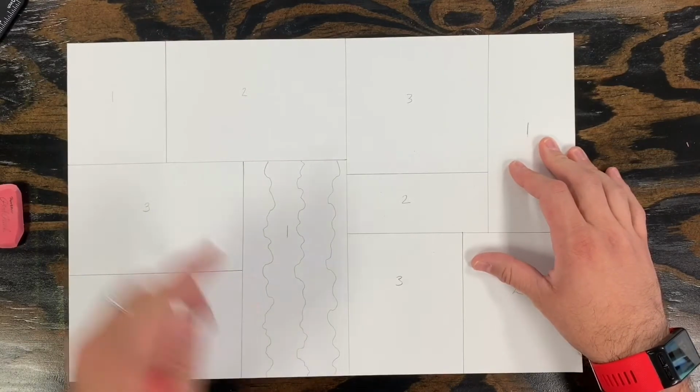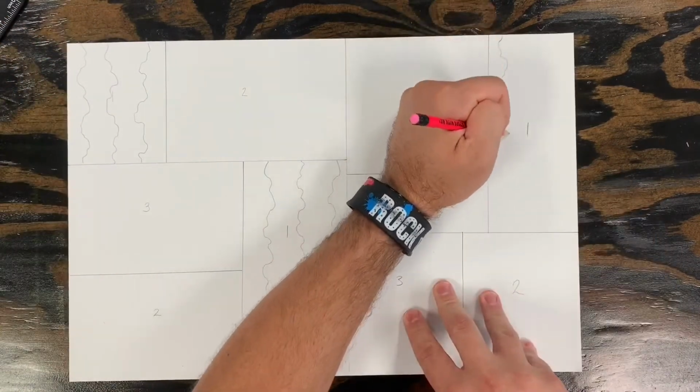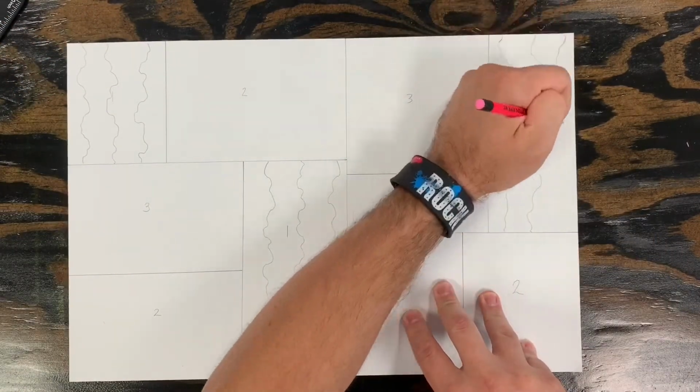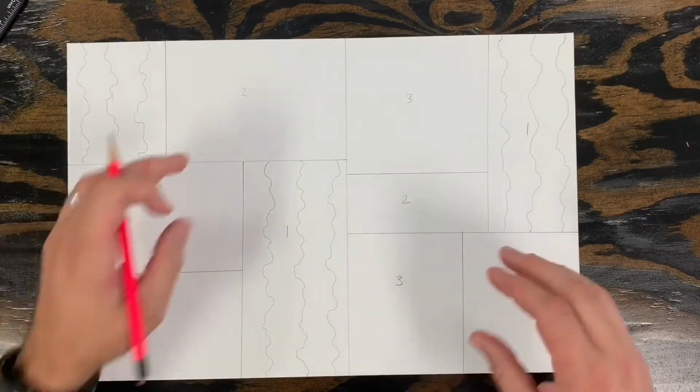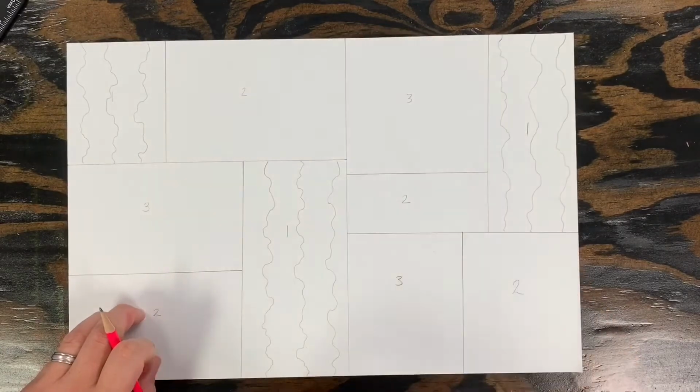So that's a 1. I'm going to continue on. I'm going to think of a pattern for the 2s, and I'm going to think of a different pattern for the 3s.